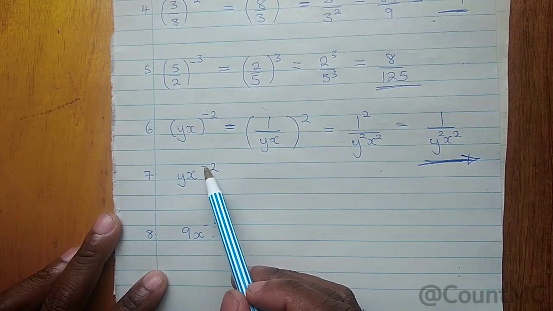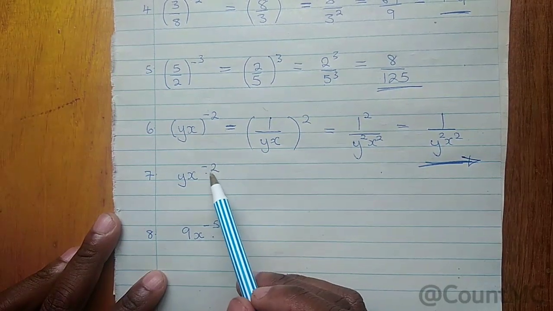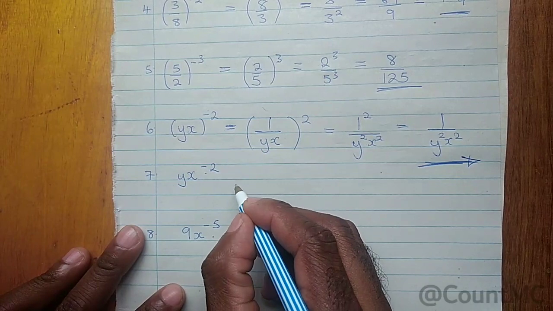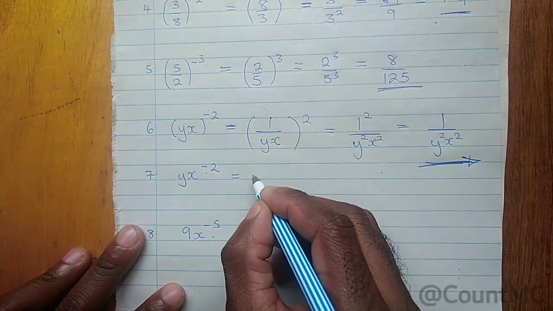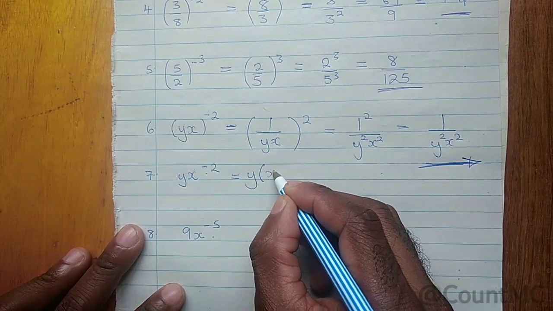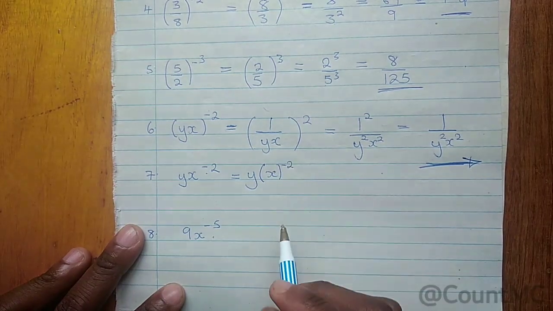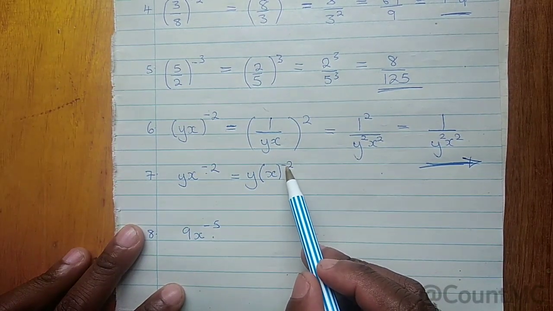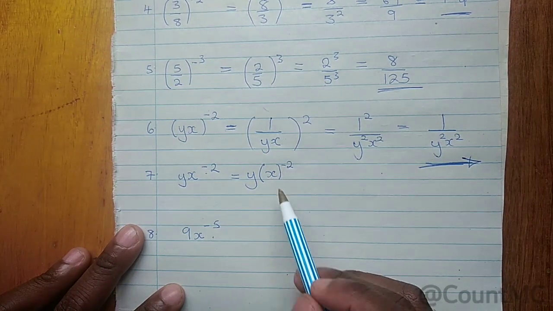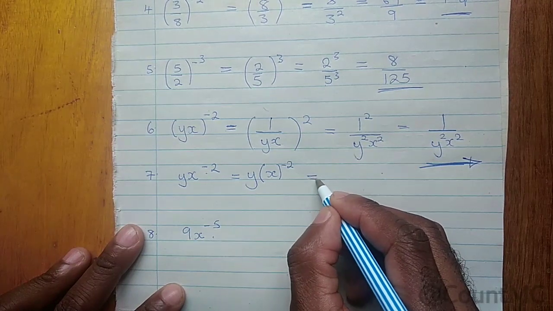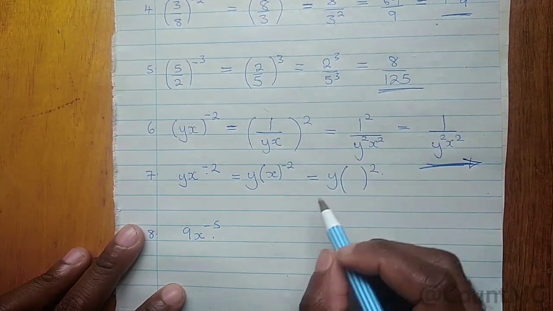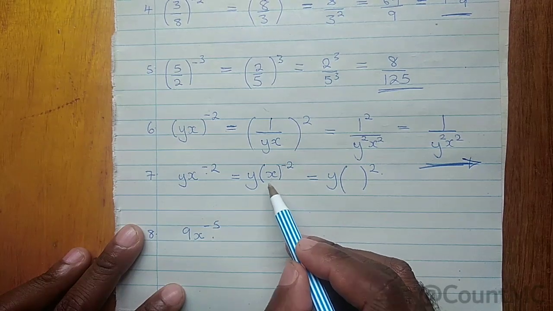Now look, this -2, the power is only affecting the x. So you have to be very careful. This is y times x to the power minus 2. Now you can clearly see that this minus 2 is affecting this. So let's remove the negative. When you remove the negative, you invert whatever was inside.